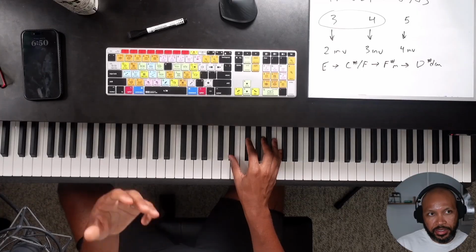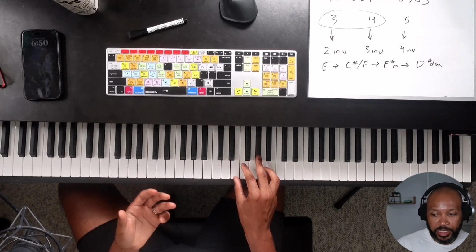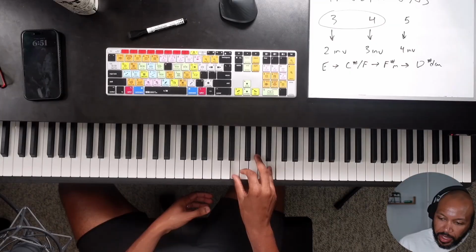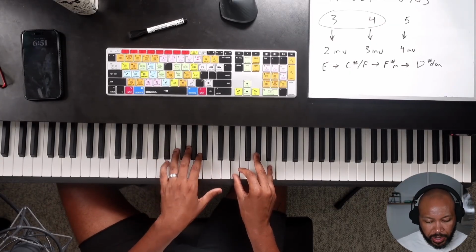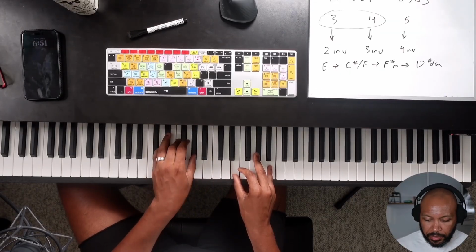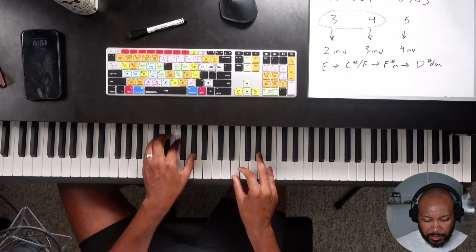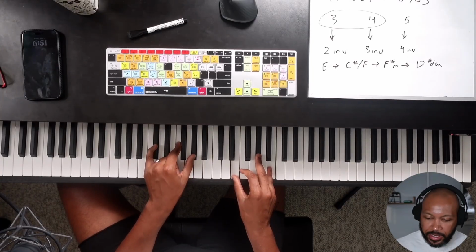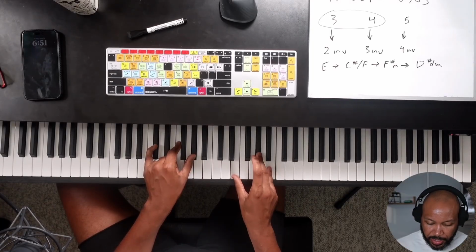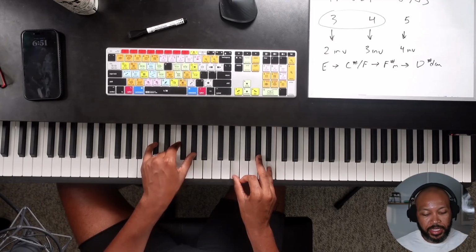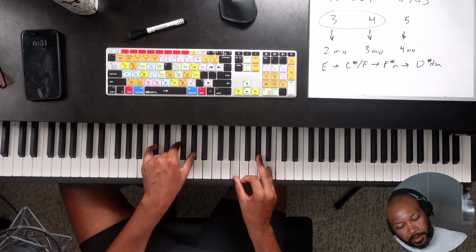Okay, so now let's put it together. If we're going from E, don't be afraid to use your other hand too, just to see. So C sharp. This is what I'm looking at here: I'm looking at E, and then I'm looking at C sharp. And when I look at C sharp, I'm scanning, what notes are in common? In this case, there's one note in common, which is this note right here, G sharp. So I want to be able to play a C sharp, but I want the G sharp in this chord to be in the middle.